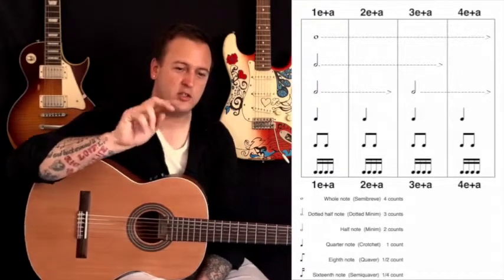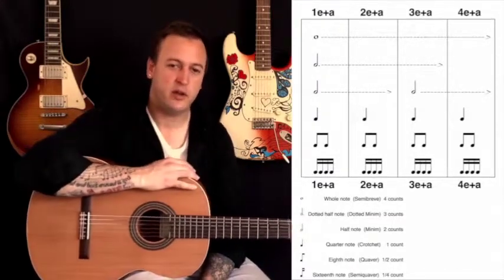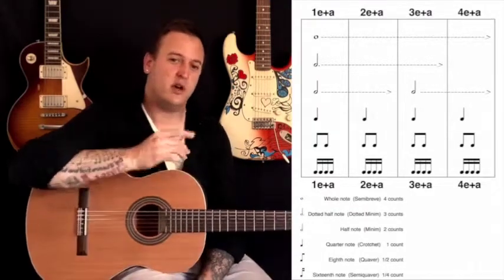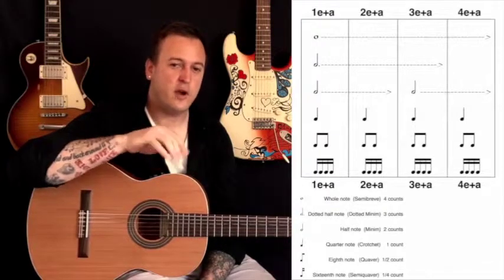So 1 crotchet, 2, 3, 4. You need 4 crotchets to make a whole note. Right, let's go back to the top. You've got your whole note, and that is taking up 4 counts.